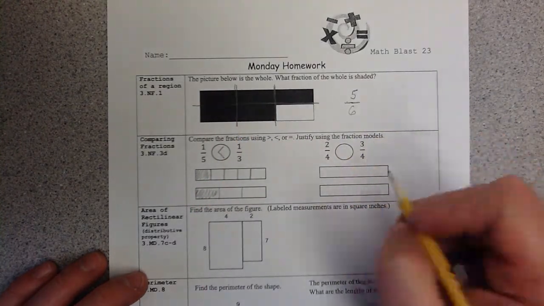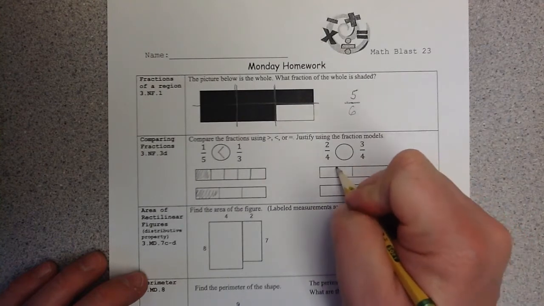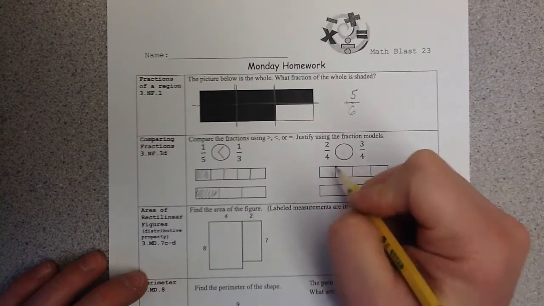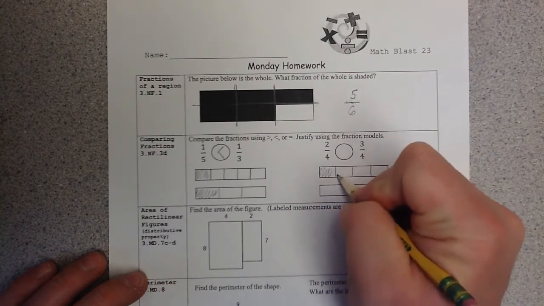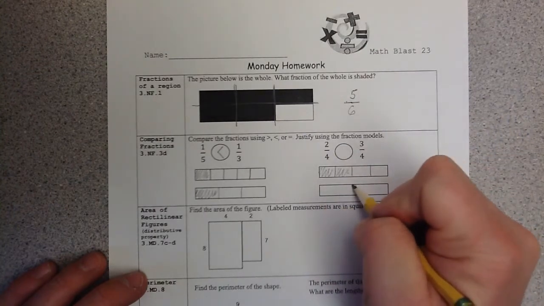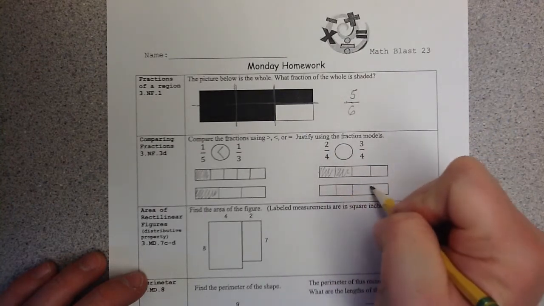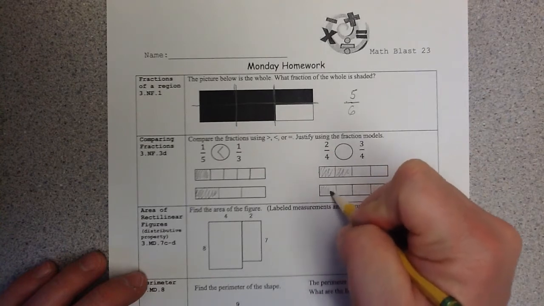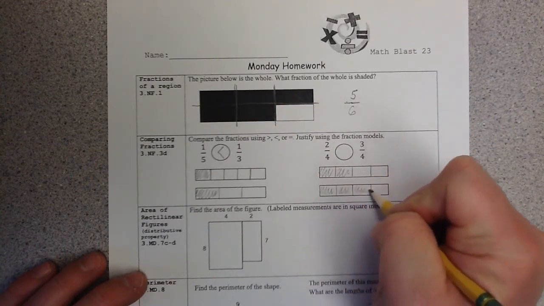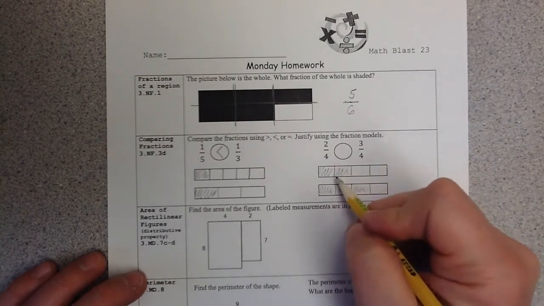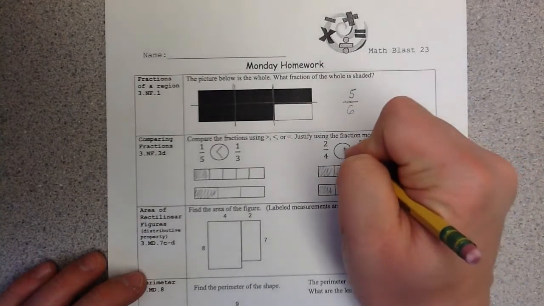2/4 and 3/4. So I'm going to separate this into fourths and shade in 2. Separate this into fourths. Now I'm going to shade in 3. You can see that 2/4 is less than 3/4.